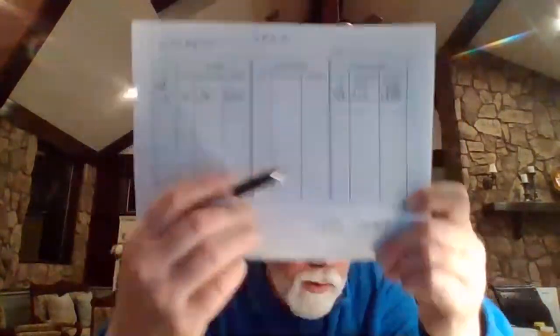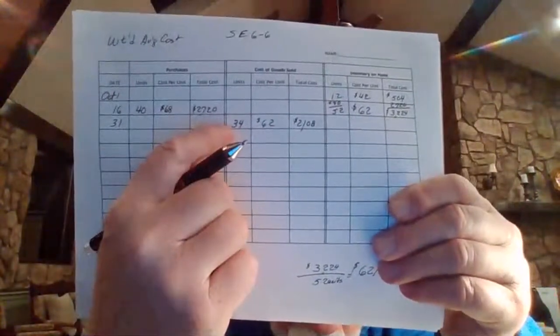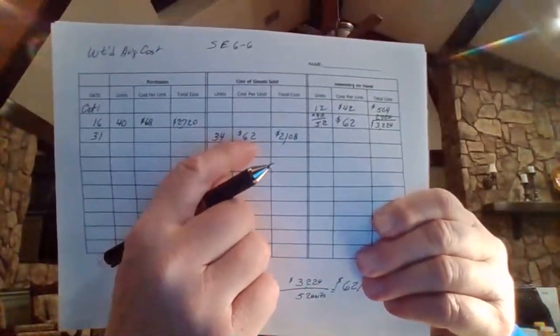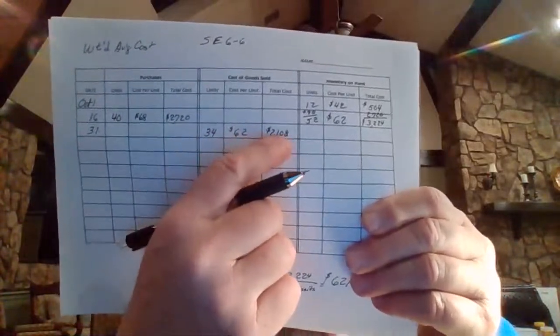Put it in there. So now, when I have the sale on October 31st, I have 34 units at $62 per unit, and that is $2,108. So 34 units, $62 a unit, $2,108.